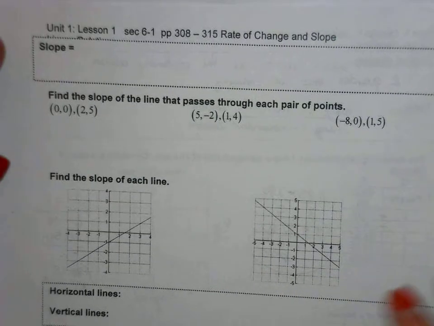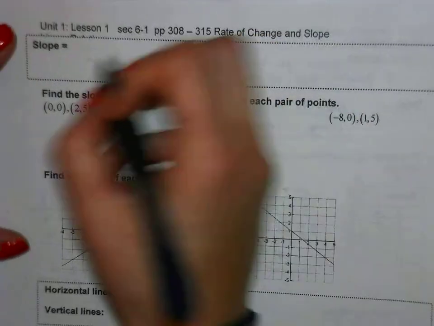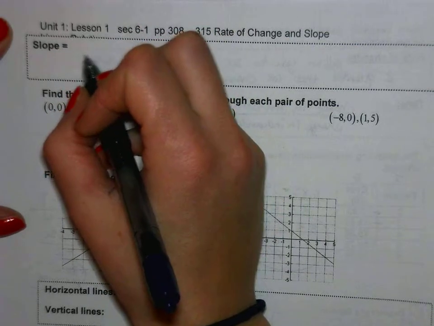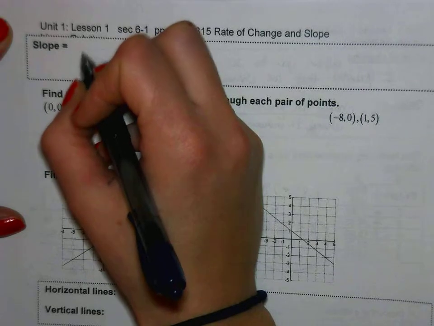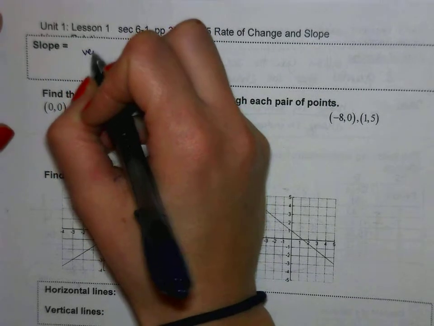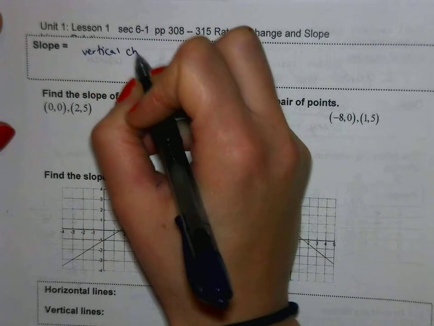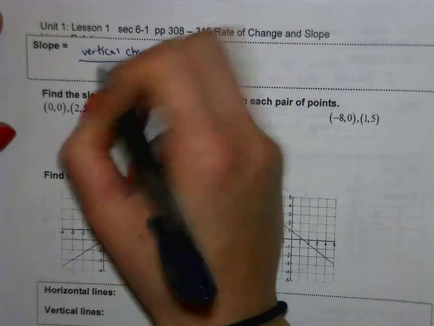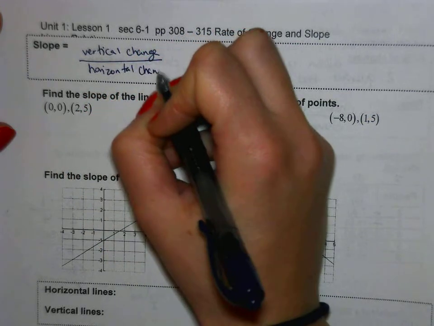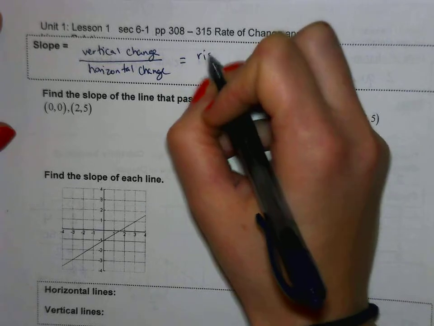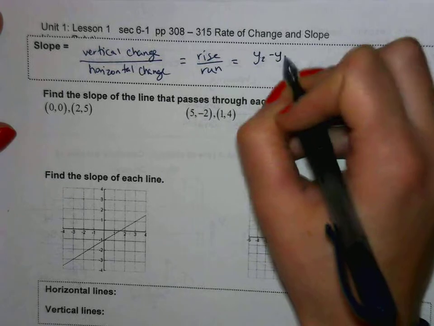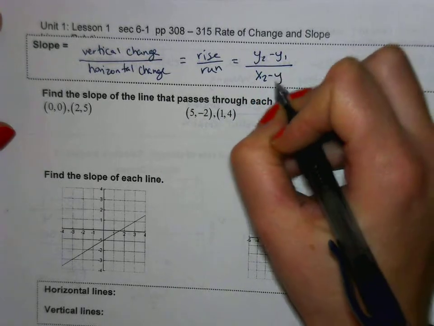Now let's take a look at our slope. Slope is also another way to look at rate of change, which is, remember, the change in your dependent versus the change in your independent. So we have the vertical change divided by the horizontal change, which can also be looked at as the rise over run, which is saying y2 minus y1 divided by x2 minus x1.